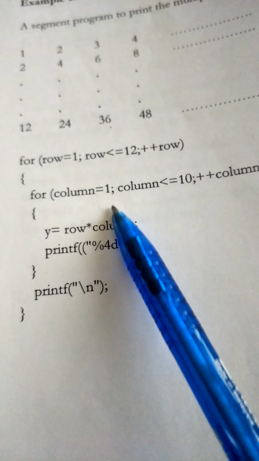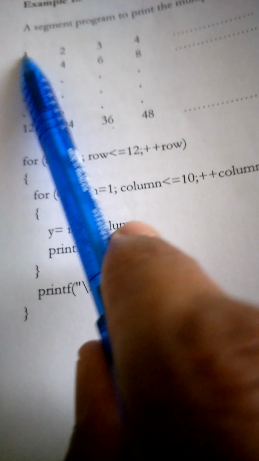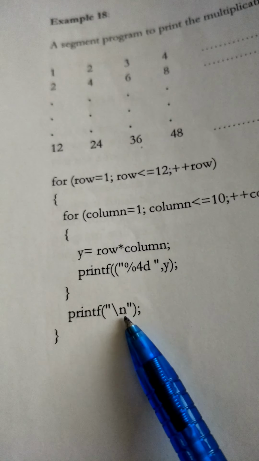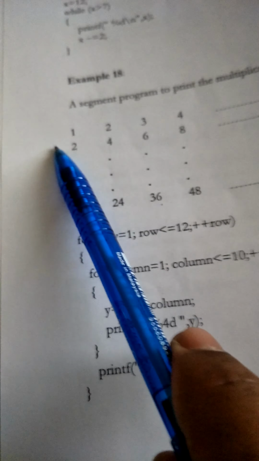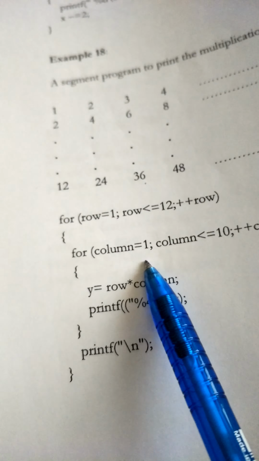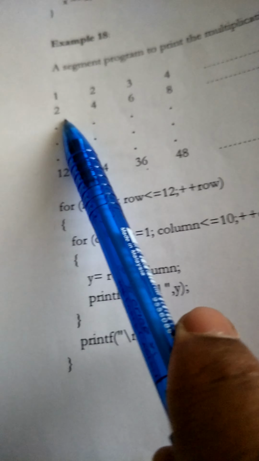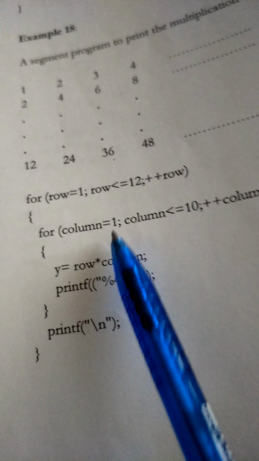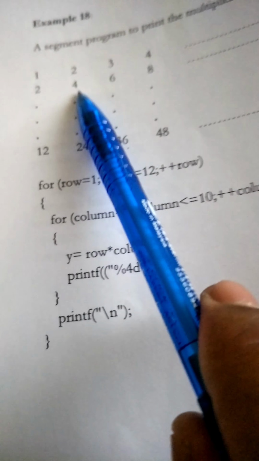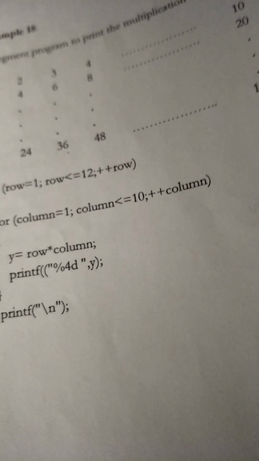Next, increase column by 1, 3, it goes. So it prints out that way until 10. Then you have print n, it goes to the next line, and then increase row to 2, then column 1, 2 by 1 you get 2. Next, increase column to 2, 2 by 2 you get 4, and so on to the end.